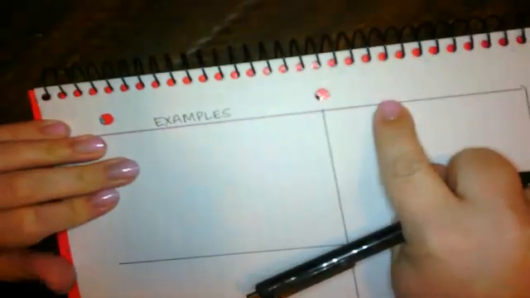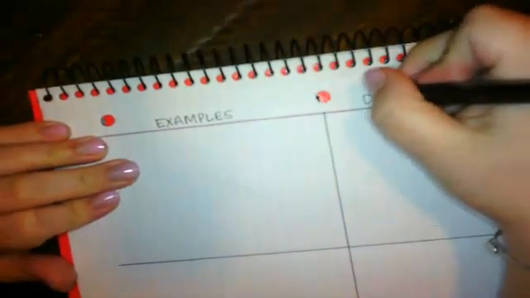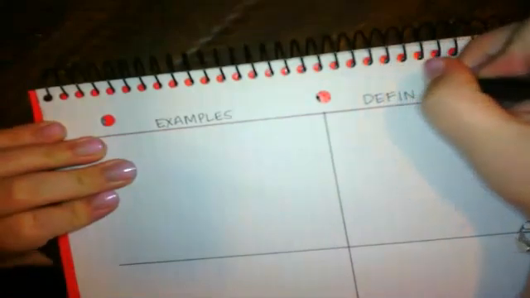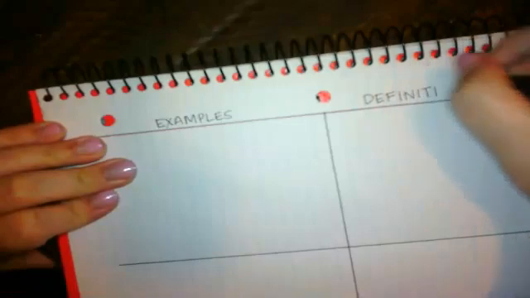And our top box right here is going to say Definition. I'm going to put a line at the bottom just for my own peace of mind, guys. Okay, so now you have your paper boxed off, and we're going to actually fill it in and take some notes. You can use a pencil or whatever utensil works for you guys.